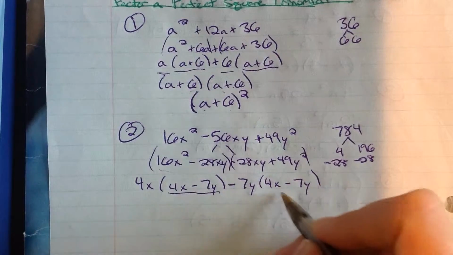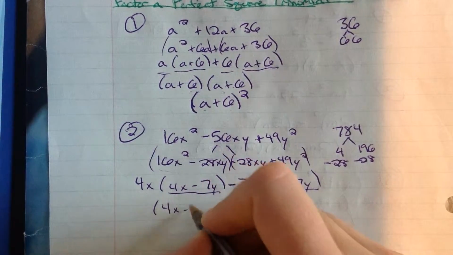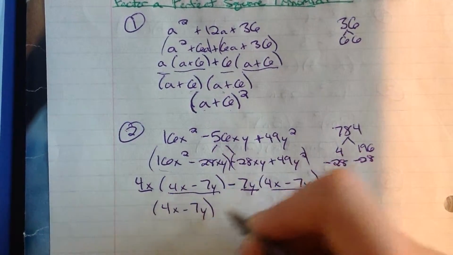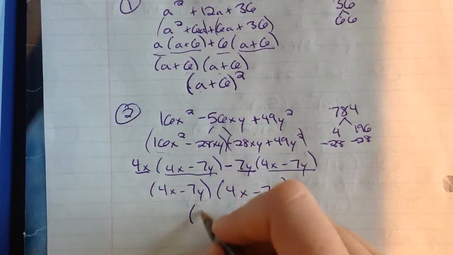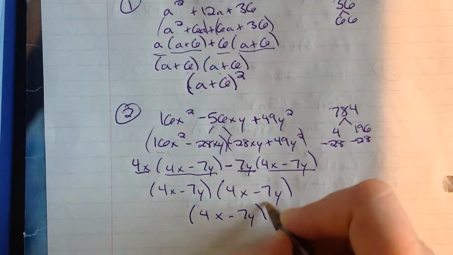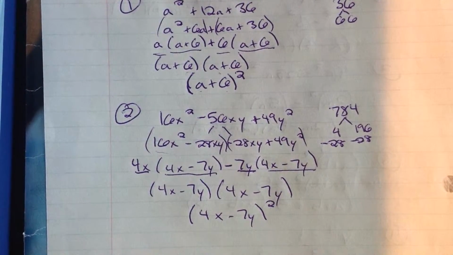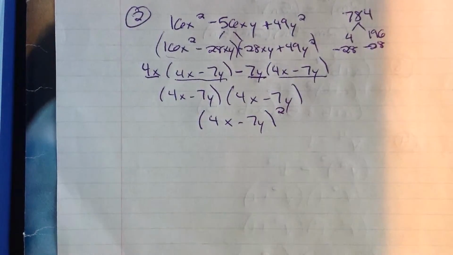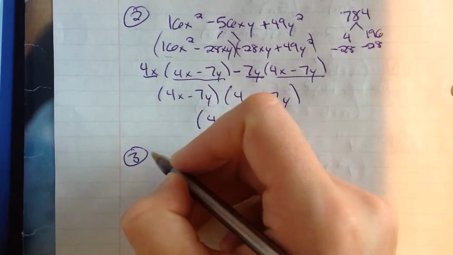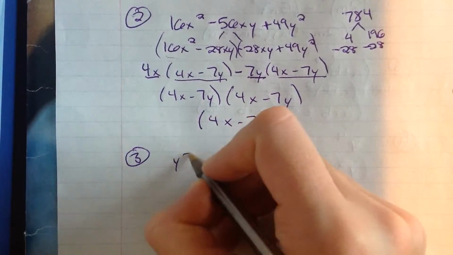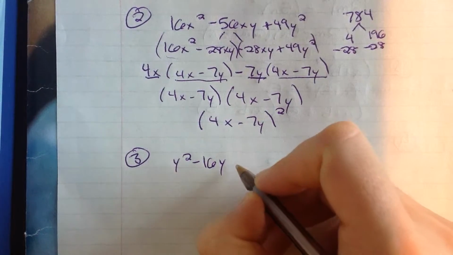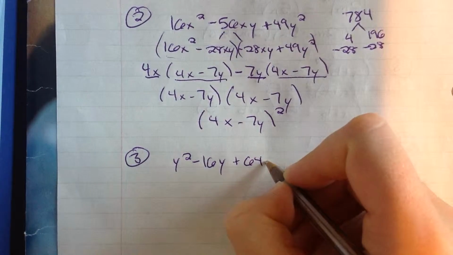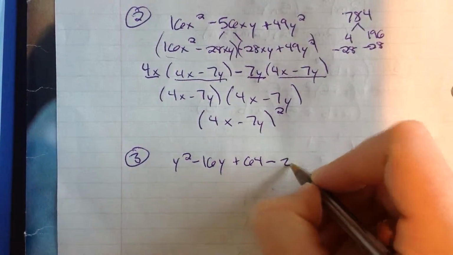So once again, what's inside matches what I pulled out front. And since I have two identical terms, I have 4x minus 7y squared. Let's do one last example. Say I was given y squared minus 16y plus 64 minus z squared.